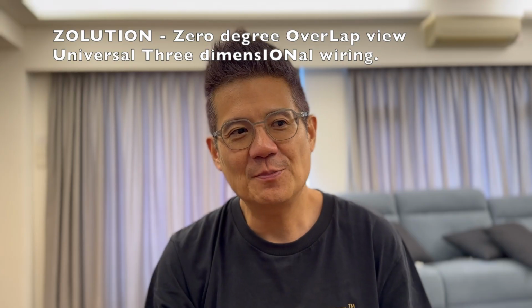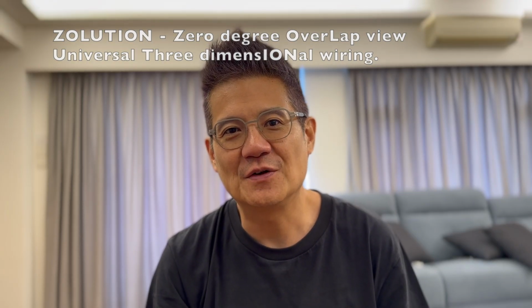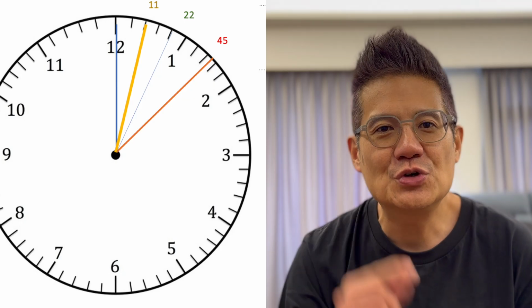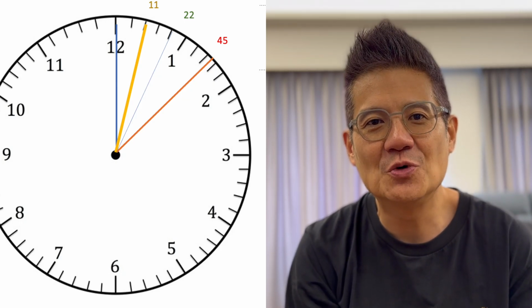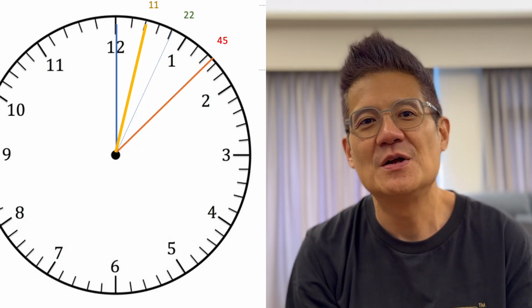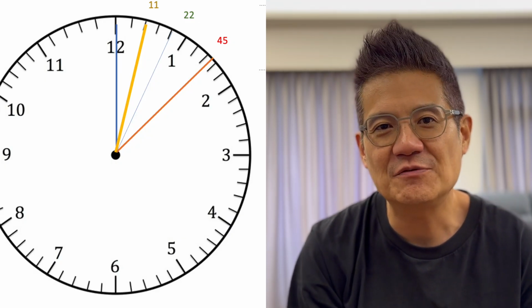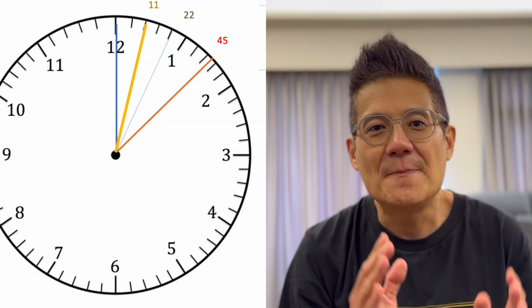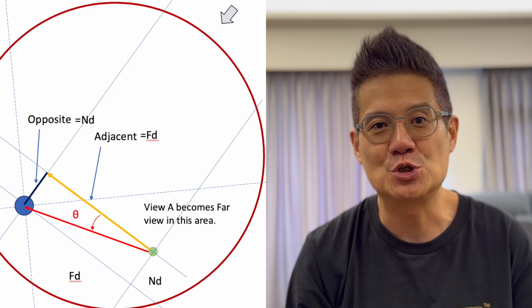First, I want to talk about how I came to this concept of 0-degree overlap. And it comes really from adapt wiring. You can say there's an evolution from adapt wiring towards Zolution wiring. In adapt wiring, you remember, we have to turn the wire tip very small degrees, 14 degrees, 27 degrees, 37 degrees, or 44 degrees, dependent upon the near view divided by the far view ratio.